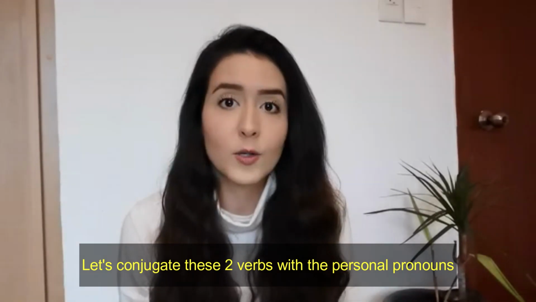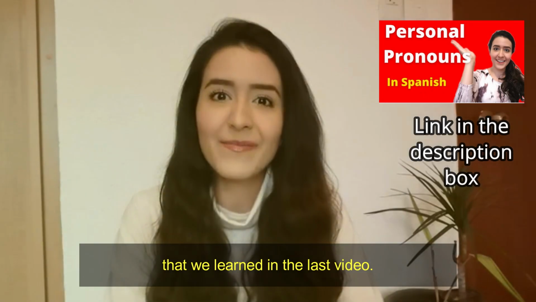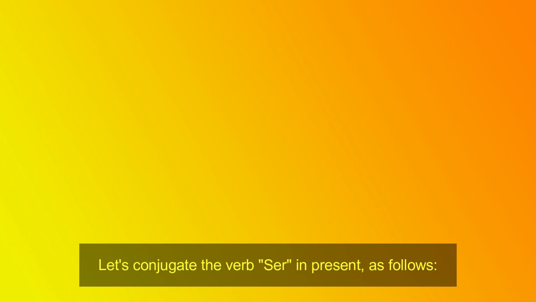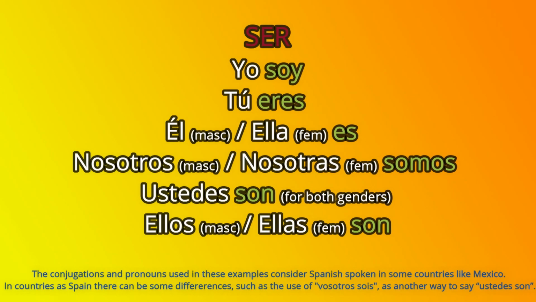Let's conjugate these two verbs with the personal pronouns that we learned in the last video, okay? Let's conjugate the verb ser in present as follows. Yo soy, tú eres, él o ella es, nosotros o nosotras somos, ustedes son, ellos o ellas son.